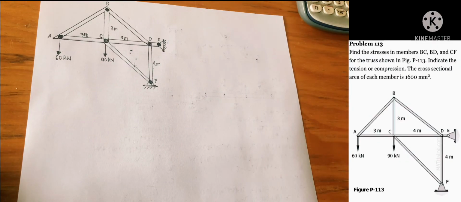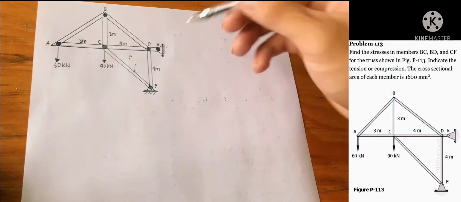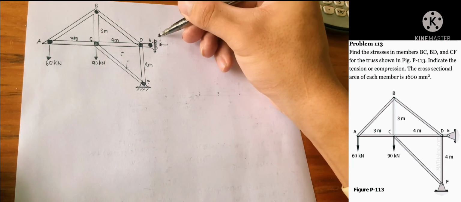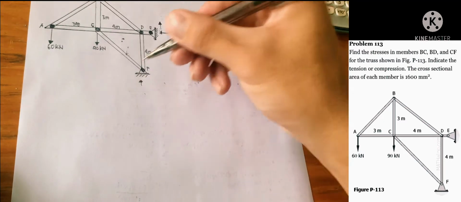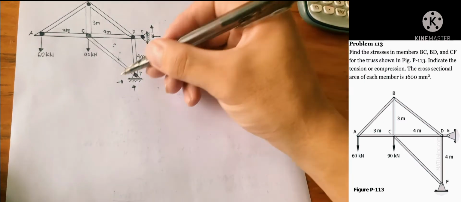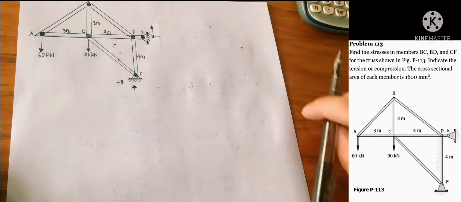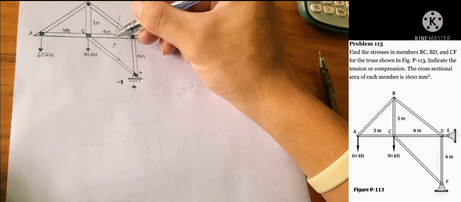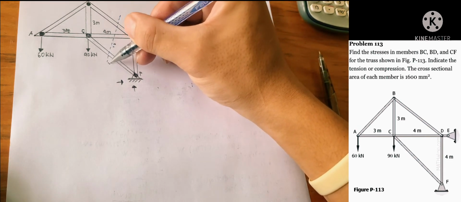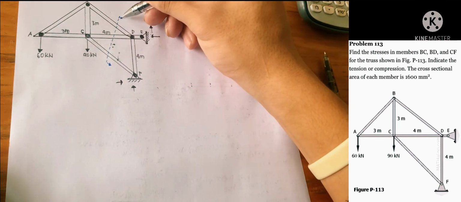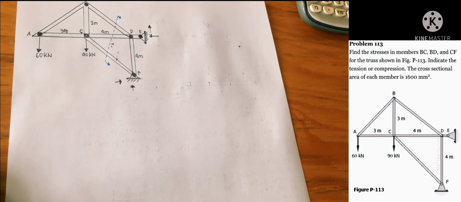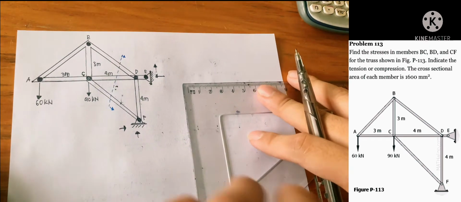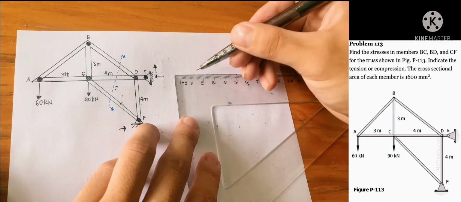So welcome back guys. This is our problem number 12. So our supports have reactions. They are pin supports, but we won't be needing them because look at segment D to E. It is very hard to solve for the members by using the method of joints. So instead, we will use the method of sections.